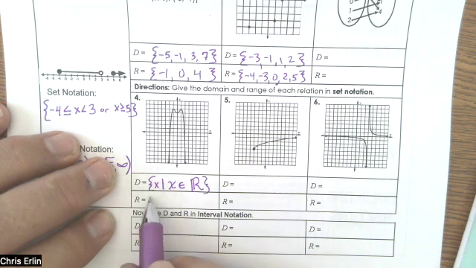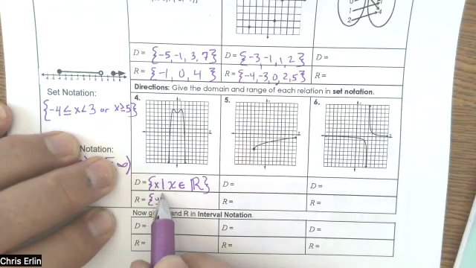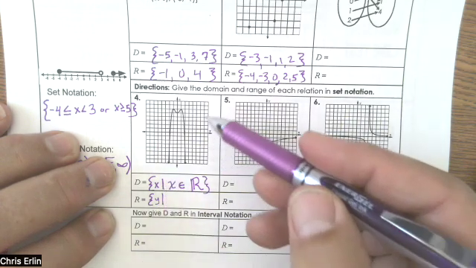What about the range? Well, we're still going to use set notation, but instead of x such that, what should I put here? She said y, and I explained why. So then, what are we going to do here? What are the range values?